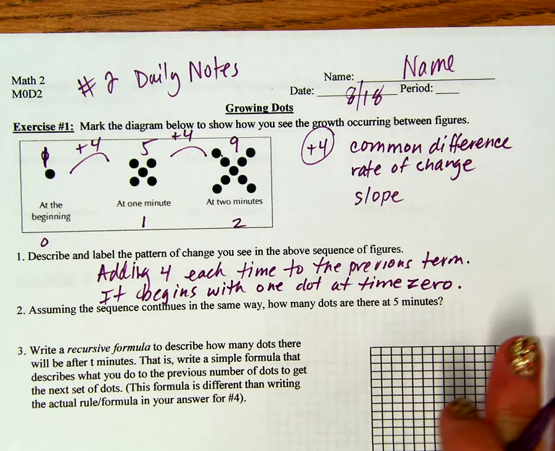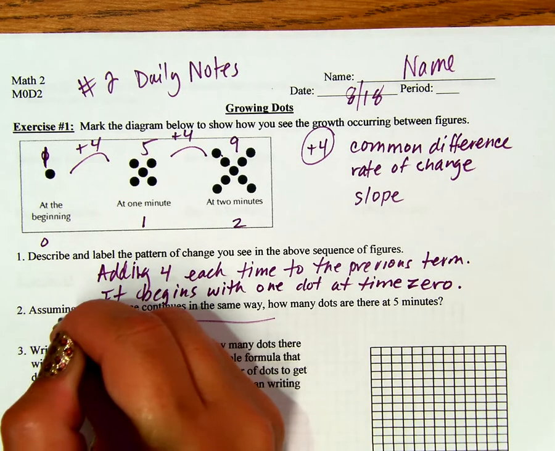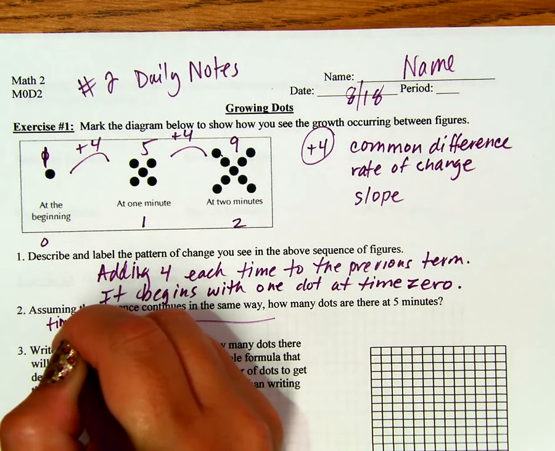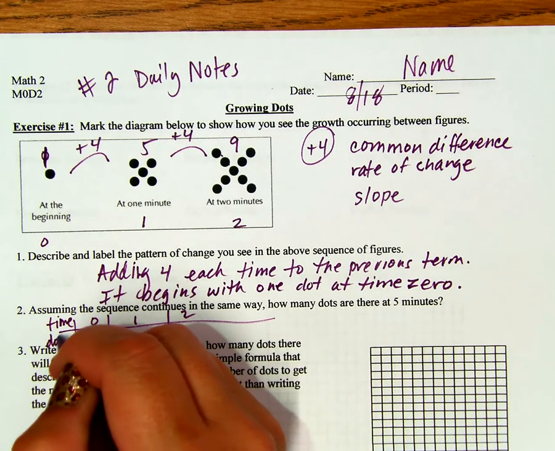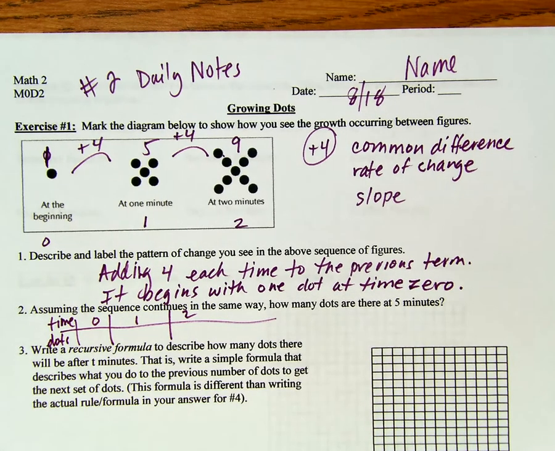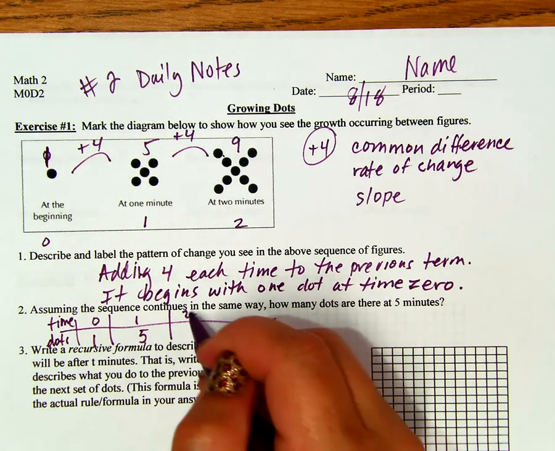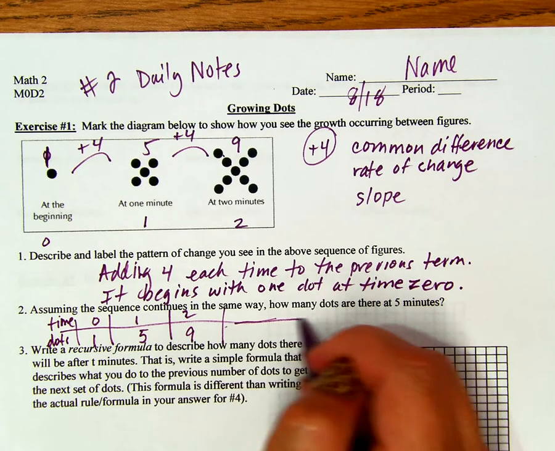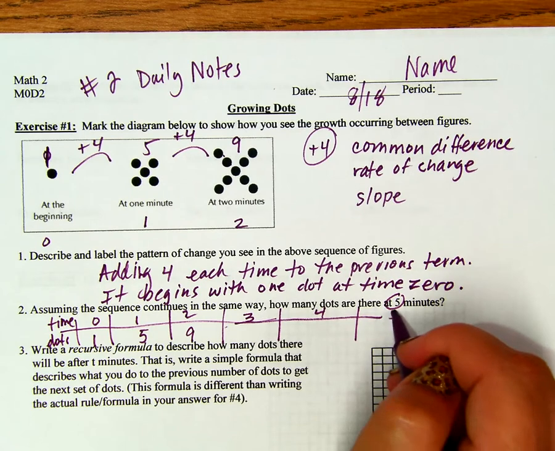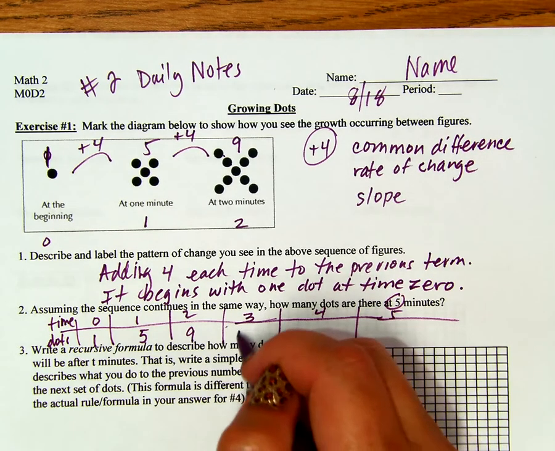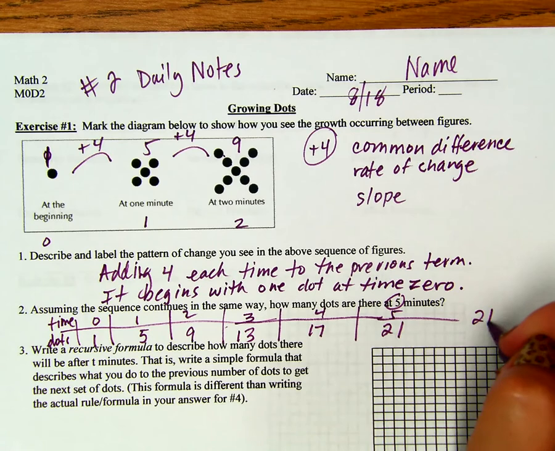Assuming the sequence continues in the same way, how many dots are there at 5 minutes? First of all, there's the table guide. Up here would be the time, like time 0, time 1, time 2. And down here, there's dots. So the table guy, or girl, might say at time 0 there was 1. At time 1 there was 5 dots. At time 2 there were 9 dots. And then they might continue that table out to 5. So adding 4 each time, adding 4 each time, adding 4 each time, we say there's 21 dots.